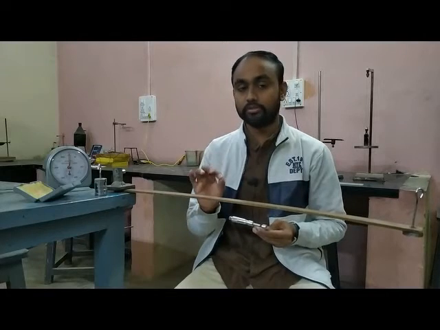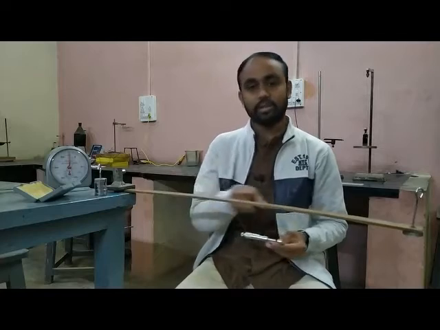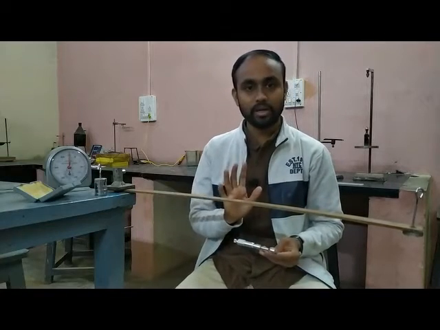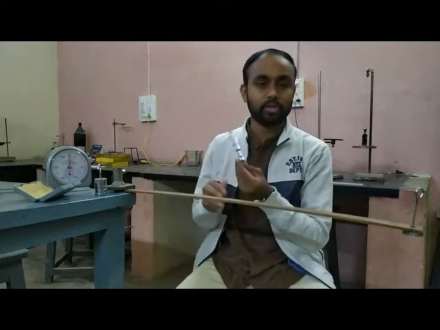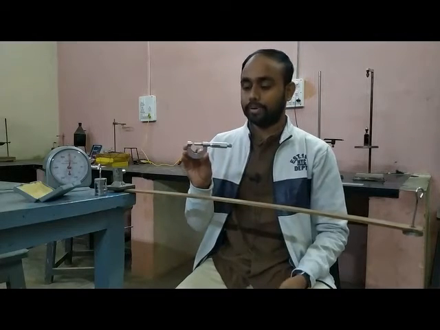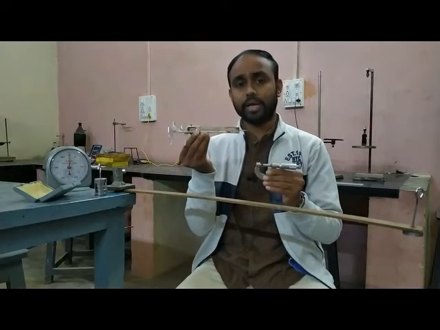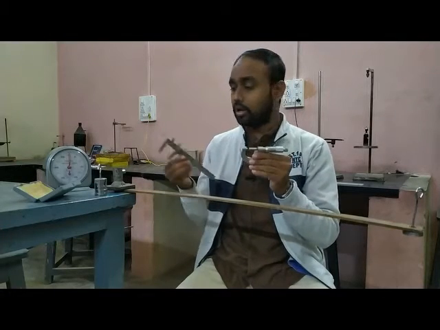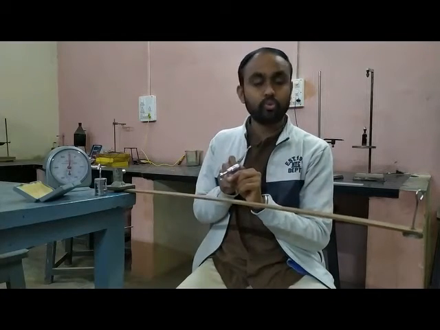So we know in the formula we require B as well as D, and the length also. The length we already know, it is 70 centimeter. The breadth we will get, we will see in the calculation part, and similarly the depth. So what is the purpose of using these two tools, the vernier caliper and the screw gauge? If you want, you can find the breadth using the screw gauge only.